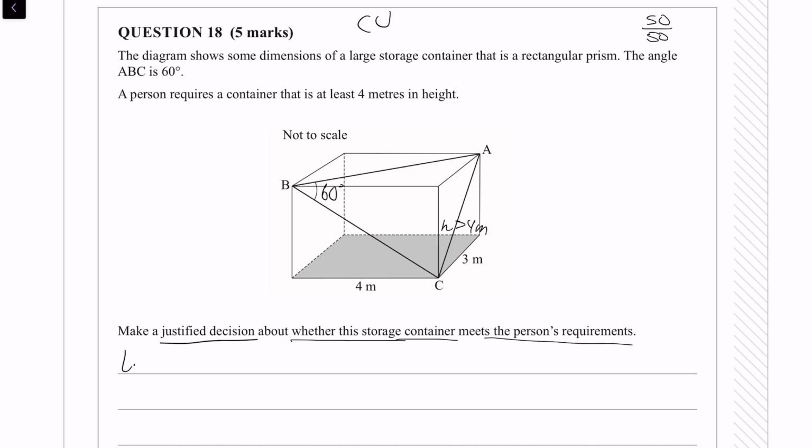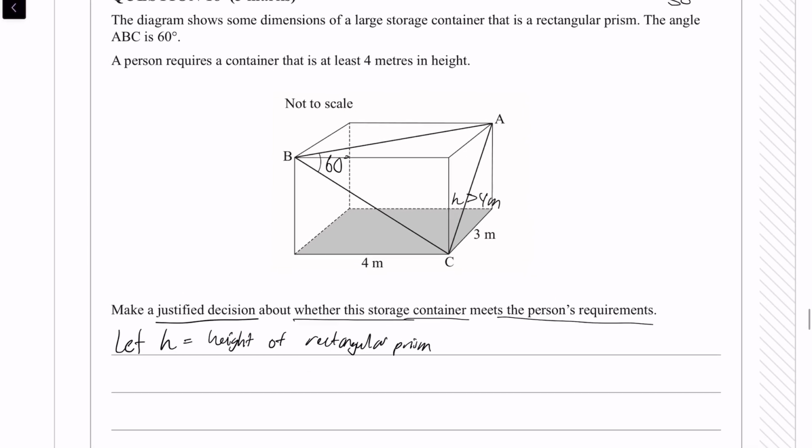Okay, so let h equal the height of the rectangular prism. In that case, we know that with rectangular prisms, we have right angles basically everywhere. Within the rectangular prism, there are right angles hidden everywhere.